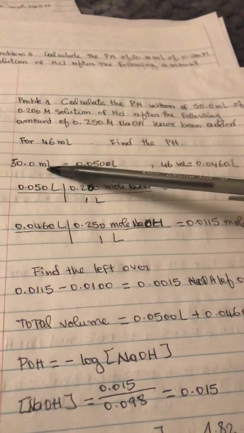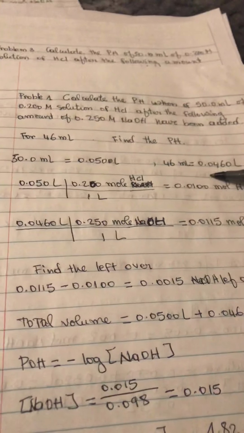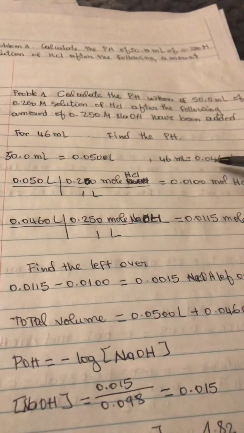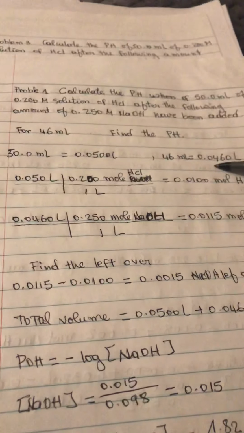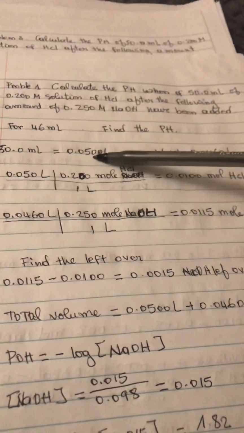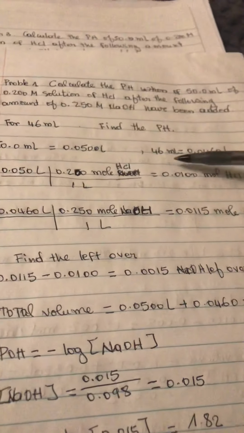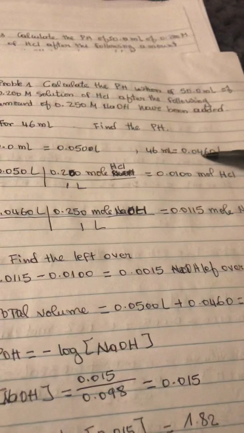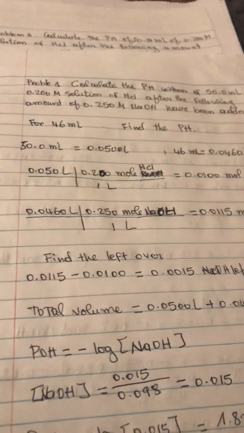First of all, I'm going to convert my two volumes from milliliters to liters. For 50 milliliters, I end up with 0.050 liter, and for 46 milliliters, I end up with 0.046 liter.